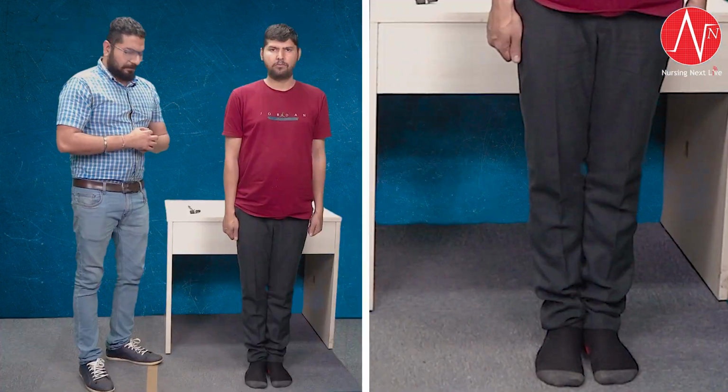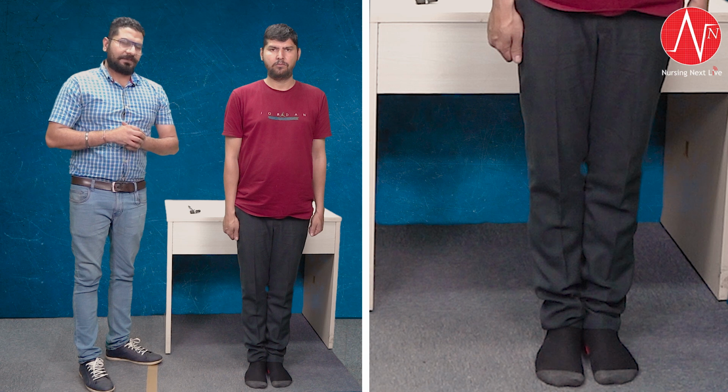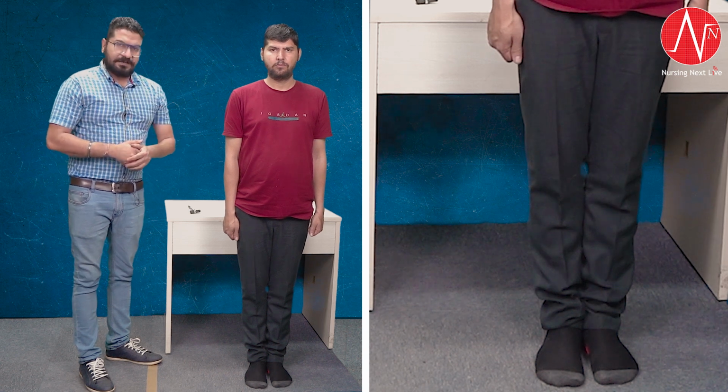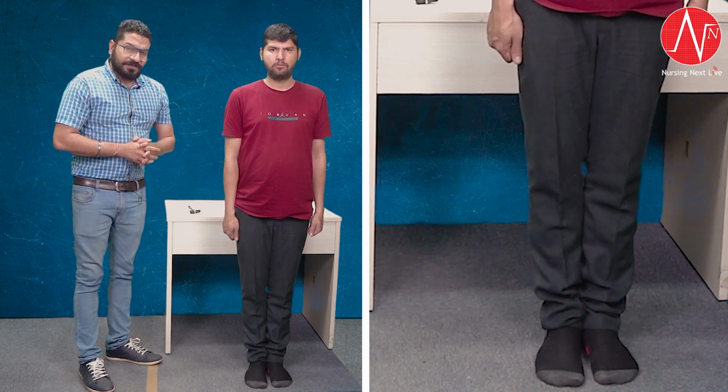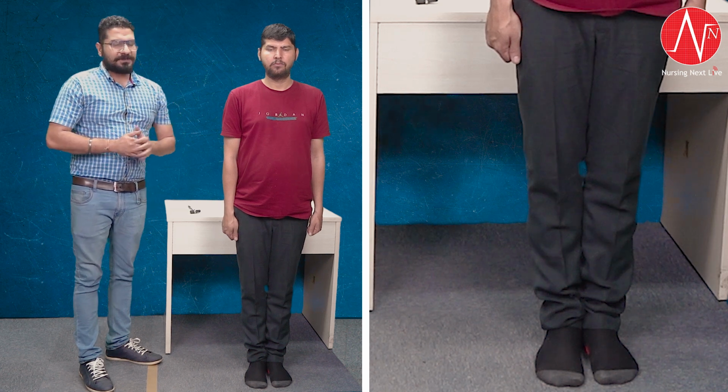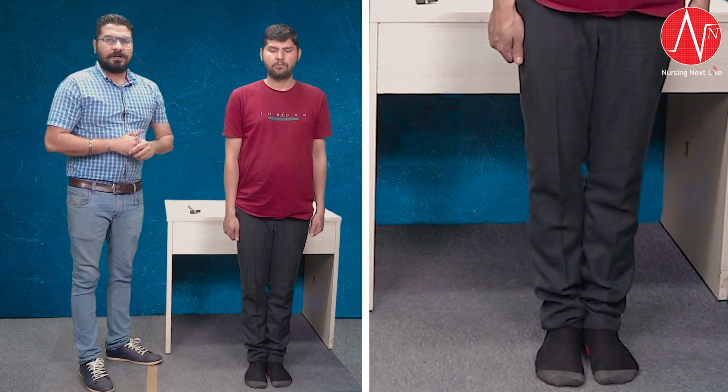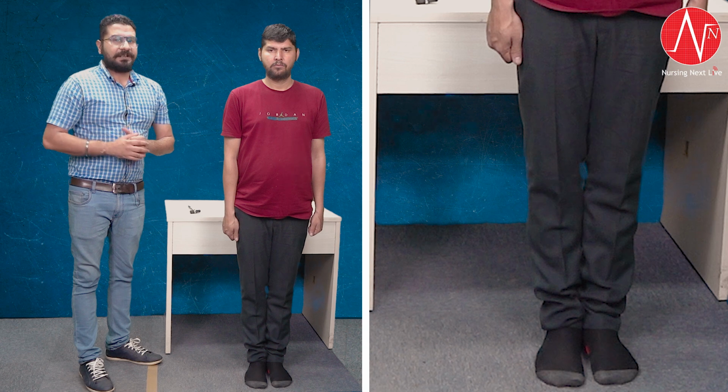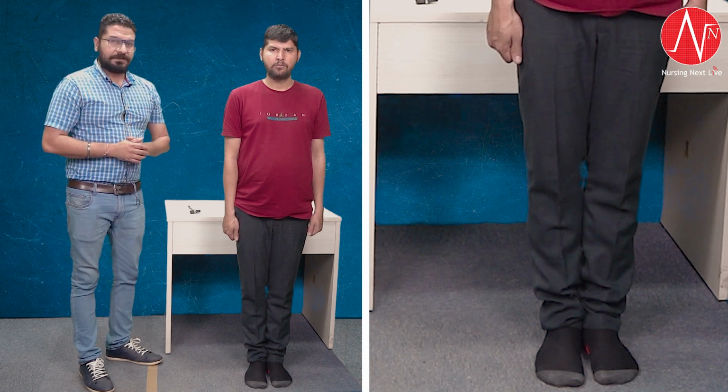You can clearly see that a normal person, when there is no involvement of the cerebellum, can stand without any swaying movement. Make sure you are not performing a Romberg test, because the Romberg test is for sensory ataxia, not for cerebellar lesion. So this is the first thing, checking for ataxia on standing.